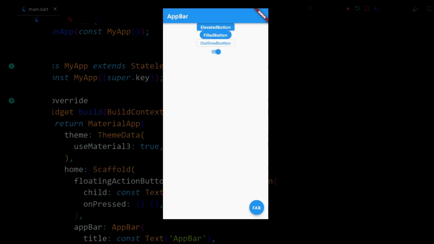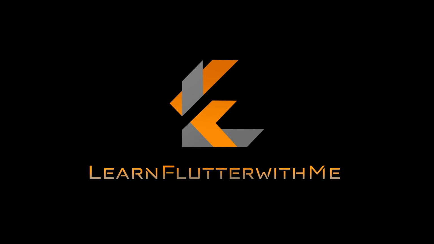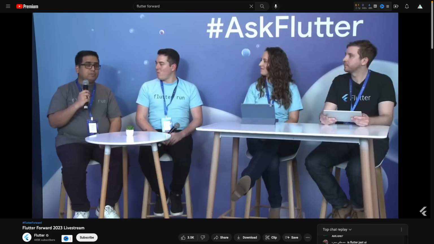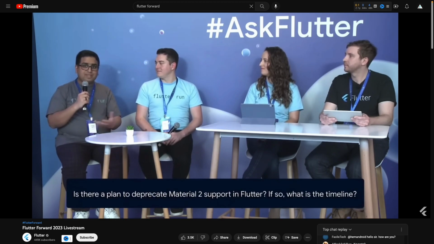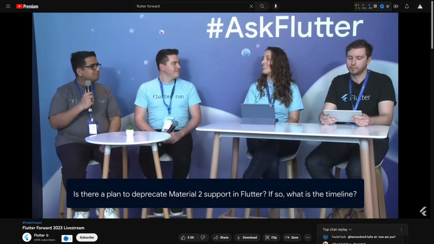In this video, we're going to take a look at how to use Material 3 in your Flutter application. At the Flutter Forward event that happened in Kenya on January 25th, they mentioned that Flutter 3.7 comes with enhanced Material 3 support. So we are going to take a quick look at how to enable Material 3 in your app, as well as some examples of the differences.